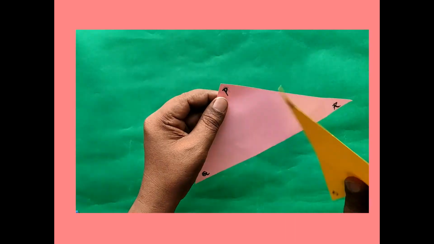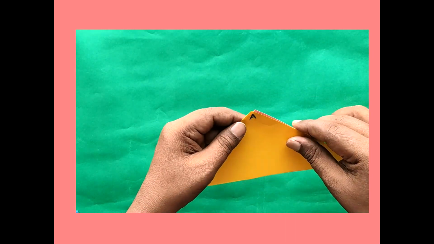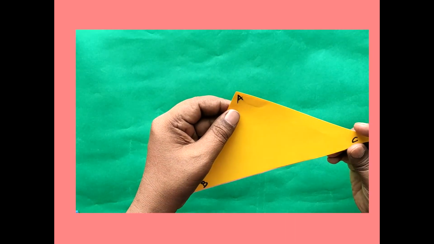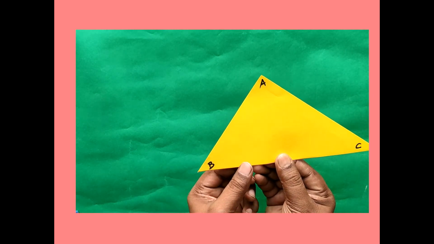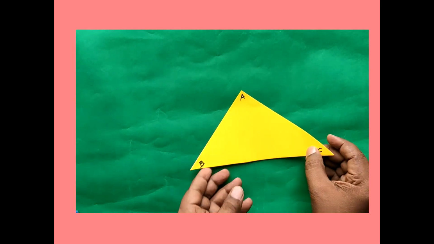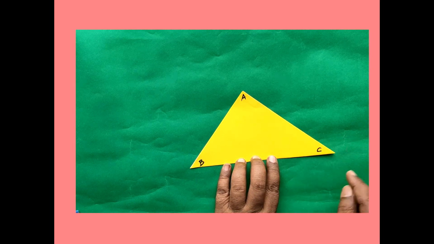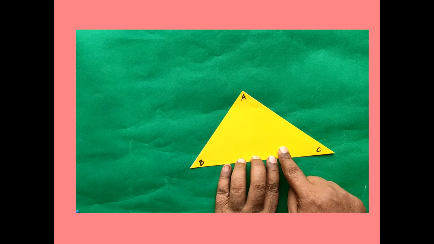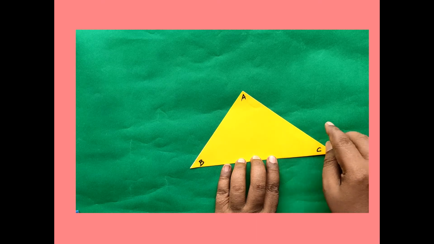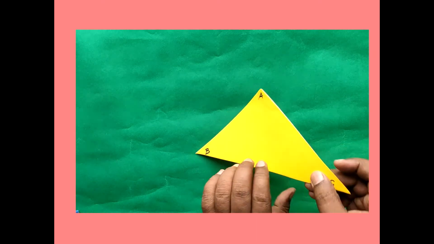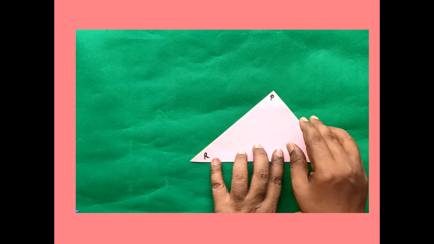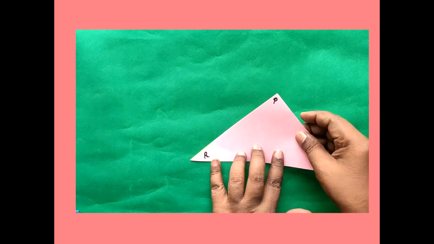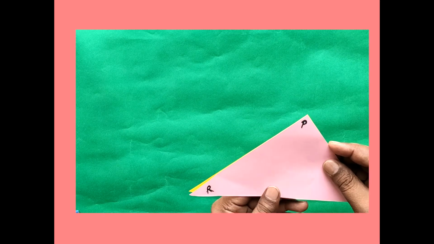But in all the cases, you will not find that one triangle is covering the second triangle. Only out of 6, for one, you can see that when you look from the yellow triangle, you will not be able to see the pink one, and when you look from the pink one, you cannot see the yellow one. It means the two triangles are congruent.